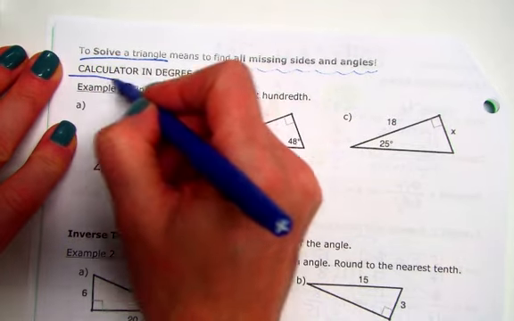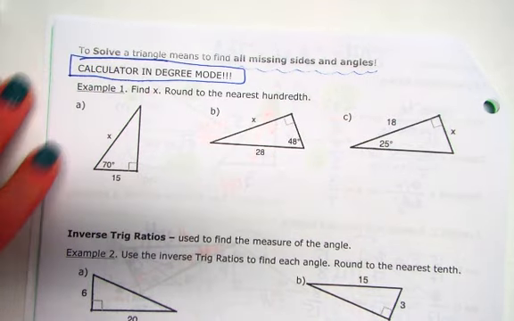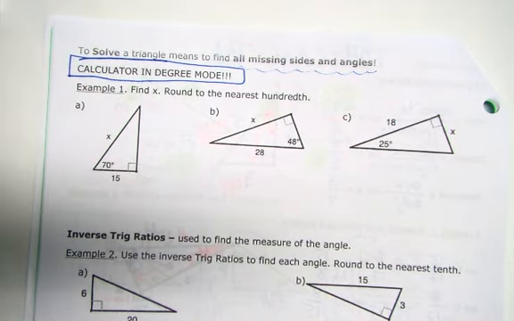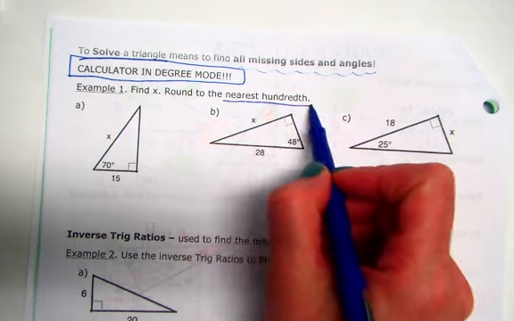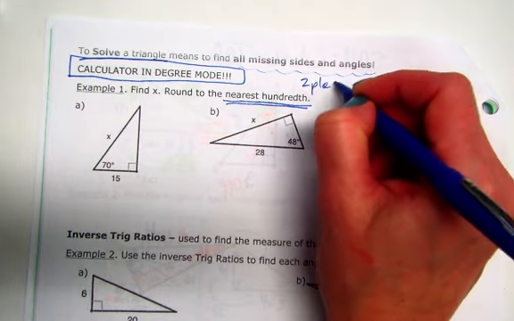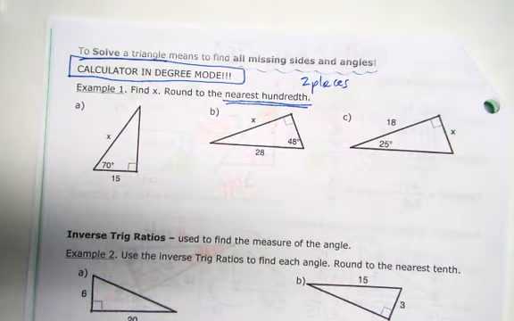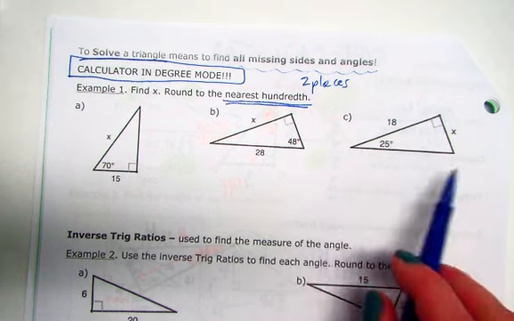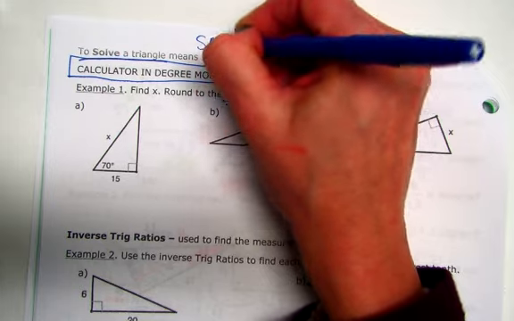So, one thing that you really have to remember, anything that you do, is always calculator in degree mode. Now, finally, in this section of this unit, we will be rounding. So let's just say that it's always going to be, unless specified otherwise, 2 places. So round to the nearest hundredth for all the problems that involve SOHCAHTOA problems. Okay? Maybe let's write SOHCAHTOA at the top.